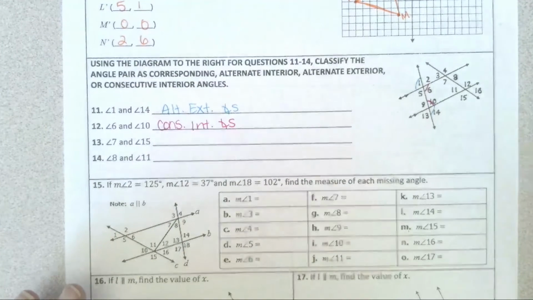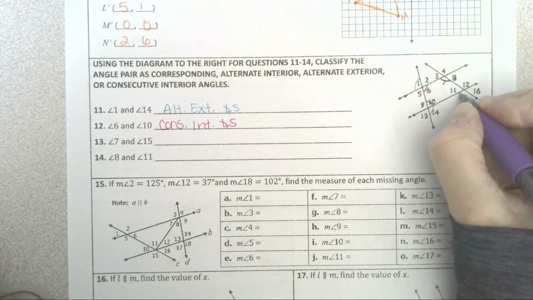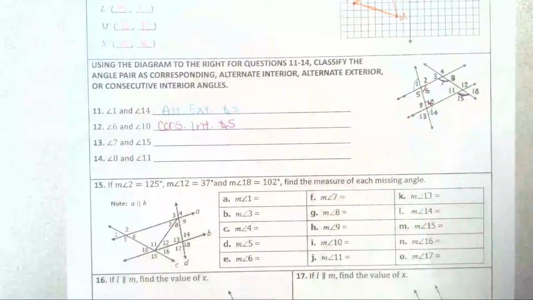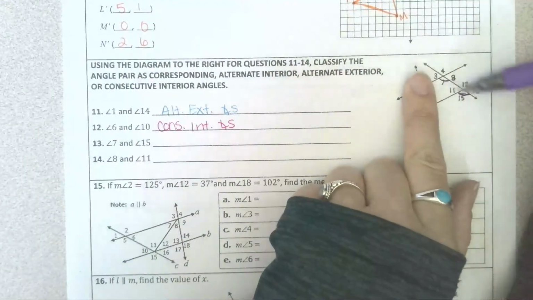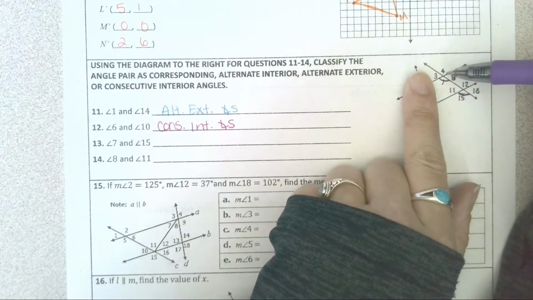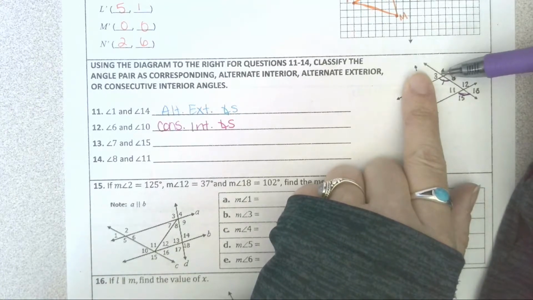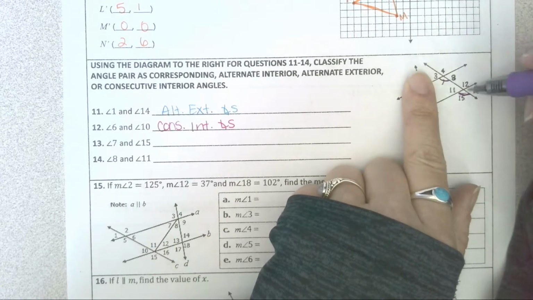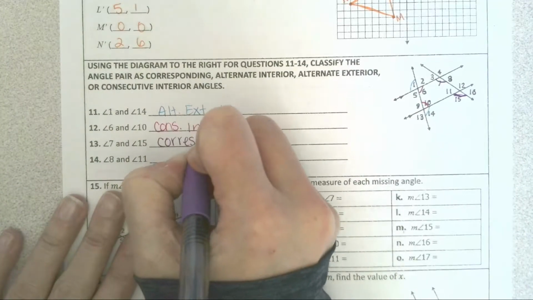Okay, next one is 7 and 15. So angle 7 is here, angle 15 is here. Okay, so I'm going to cover this up. They are both on the same side of the transversal, and I see that in this cluster, angle 7 is on the bottom and to the left, and angle 15 is also bottom and to the left. So these are in the same spot, which makes these corresponding angles.